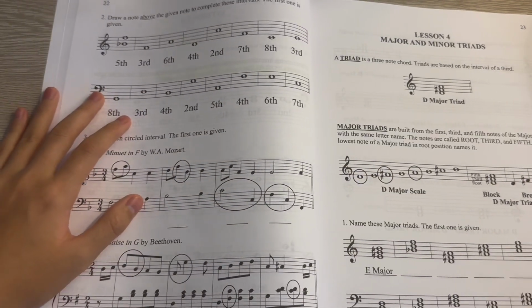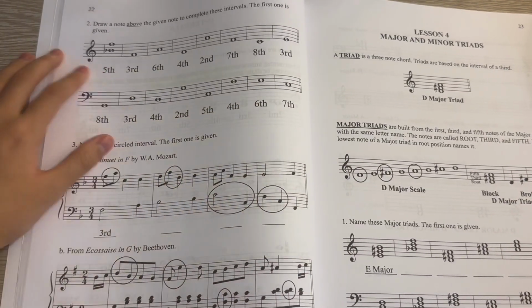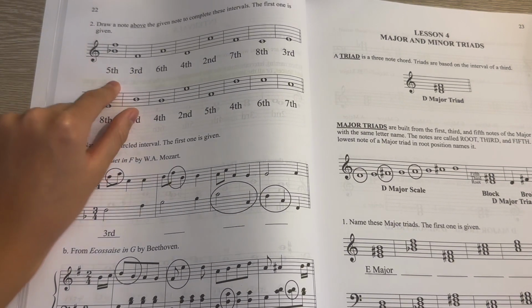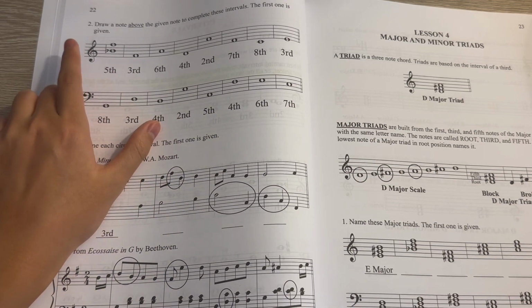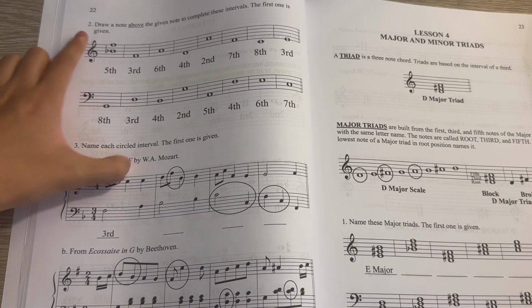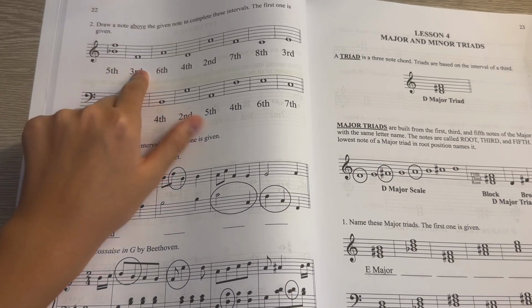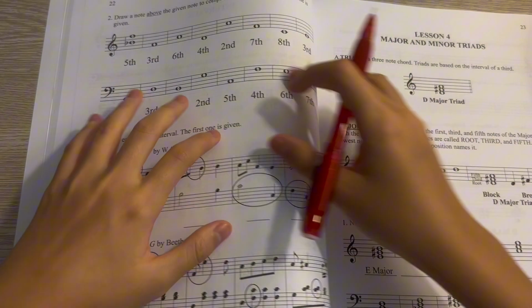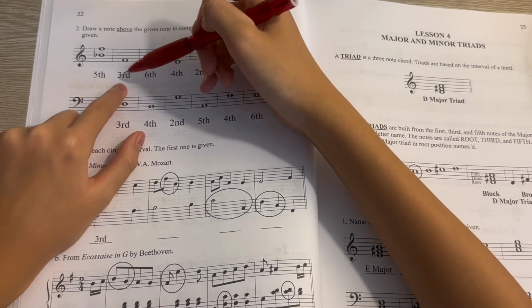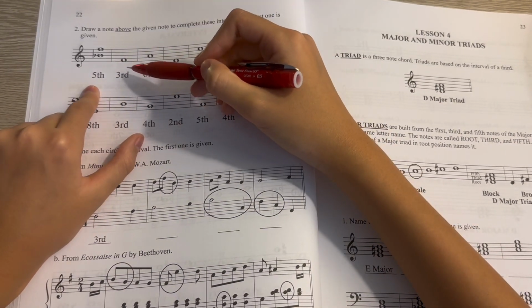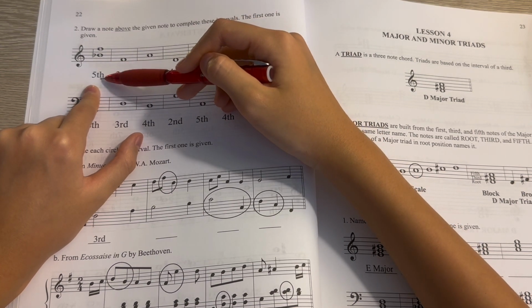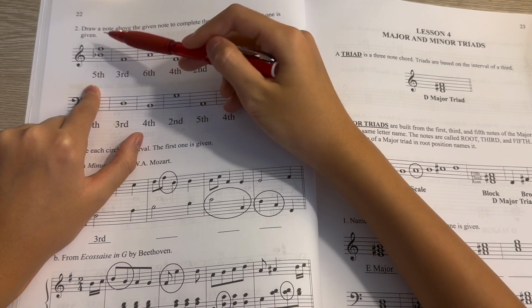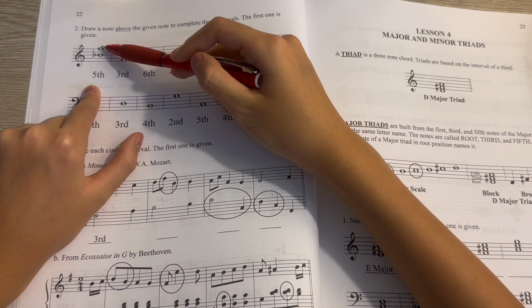Okay, let's do the next one. Ooh, this is interesting because now they want us to draw out the interval. They already gave us the interval numbers, but they want us to draw a note on top above the given note. So let's just do that. Basically how we do it, really simple. We just count, for example, let's use example 1 for now. So we count 5 above the bottom note. So we have 1, 2, 3, 4, 5. So we know to draw that note on the A.